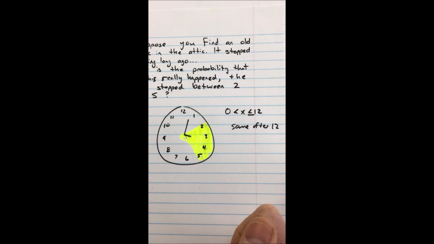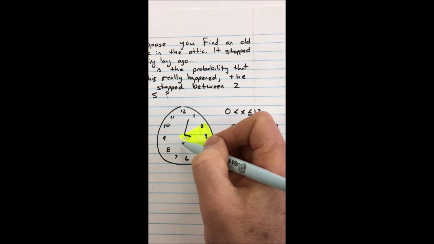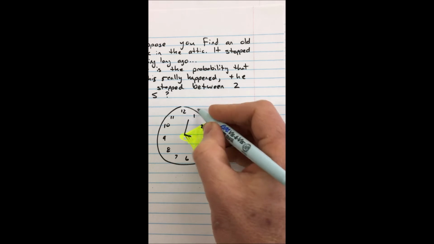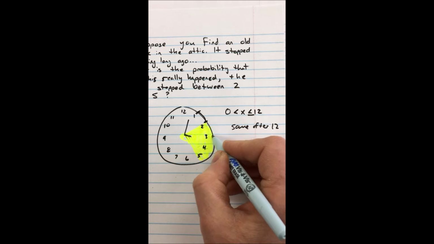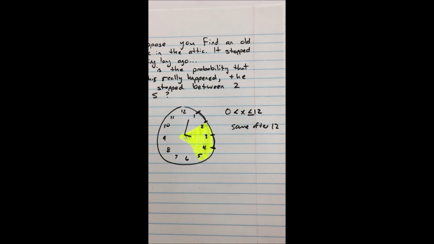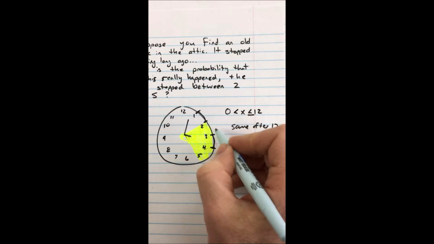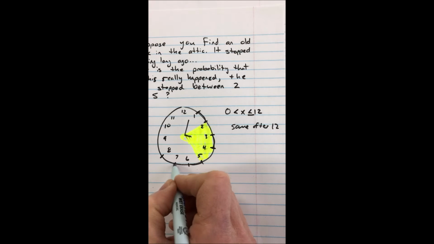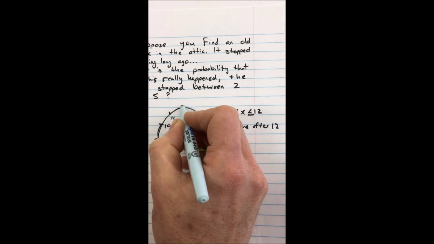Okay, now let's talk about, so what's the probability that it's pointing at a specific hour? So what's the probability that it's pointing at something before 1 o'clock, between 12 and 1? Or what's the probability that it's between 1 and 2, right? So we're talking about just between those two times. So what's happened? Well, if we look at all of these hour sections, they divide the clock into 12 parts, right?